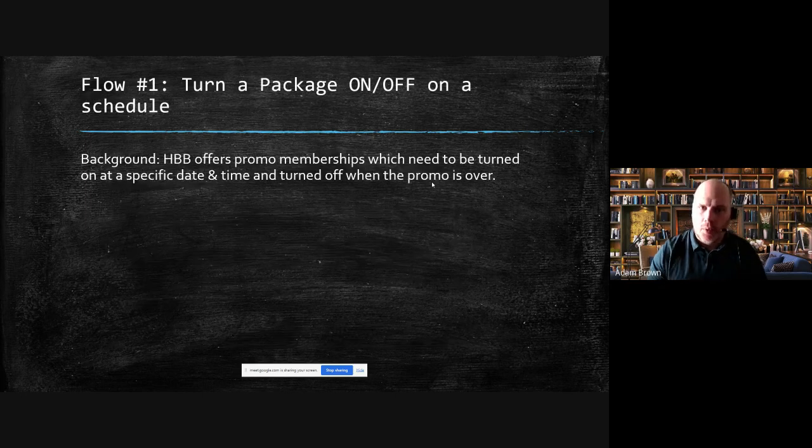So flow number 1 that I'd like to show you is hyper simple. This is a flow to turn a package on or turn a package off on a schedule. As background, YMCA HBB offers promotional memberships, which need to be turned on at a specific date and time, and then turned off when the promo is over.